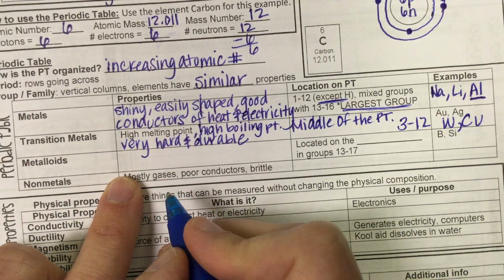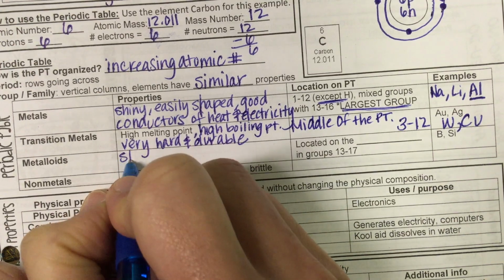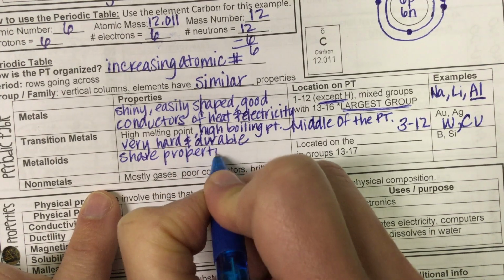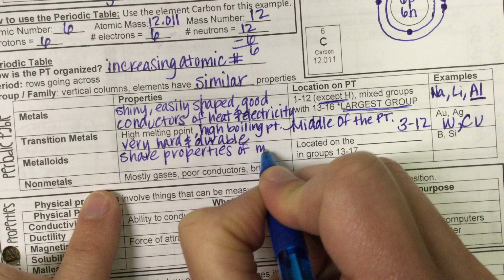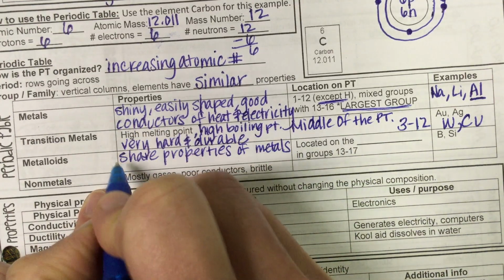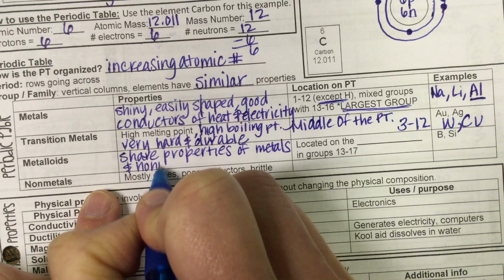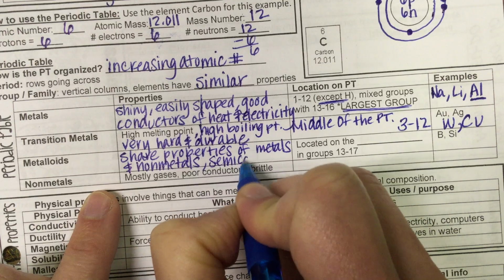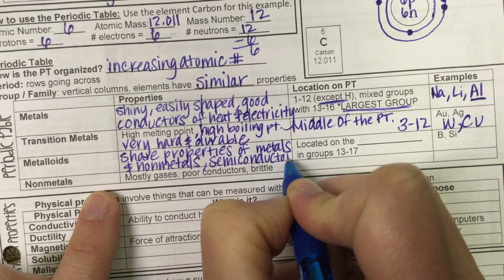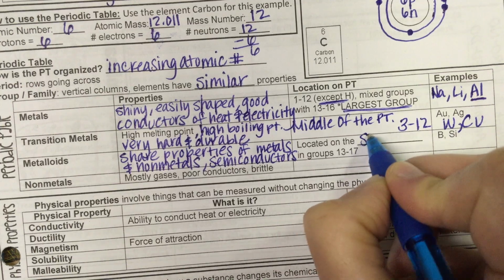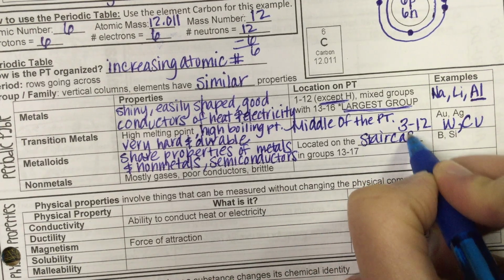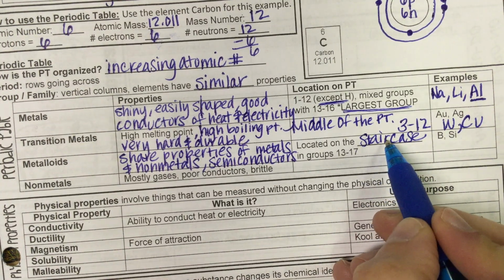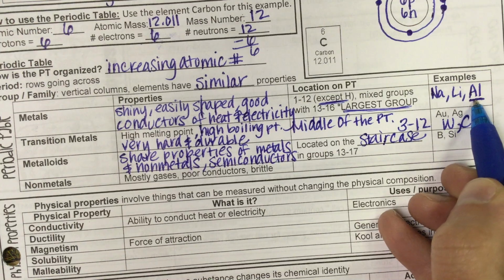All right, metalloids. Metalloids share properties of metals and nonmetals. So we call them semiconductors. All right, they are located on the staircase, stair step. It's called a couple different things, but over toward the right, they are on the staircase. The only one on the staircase that's not a metalloid, again, is aluminum.